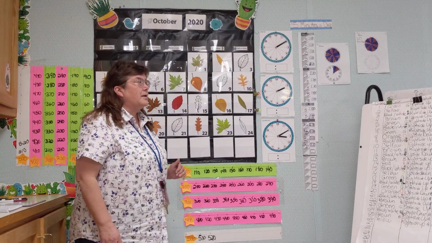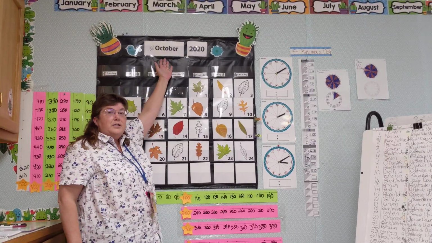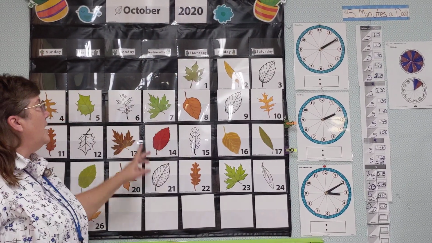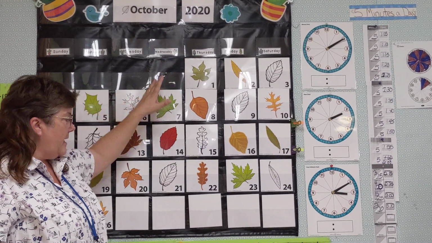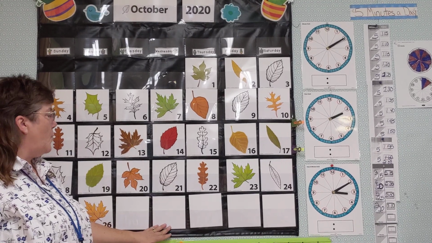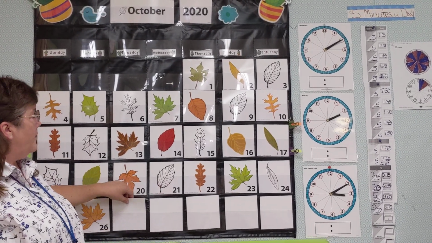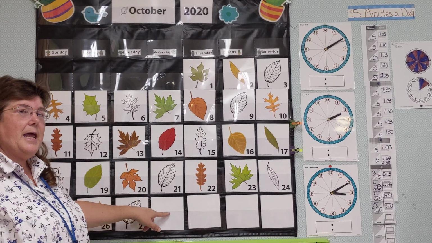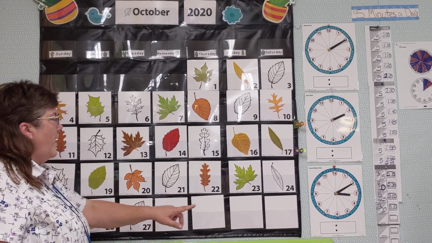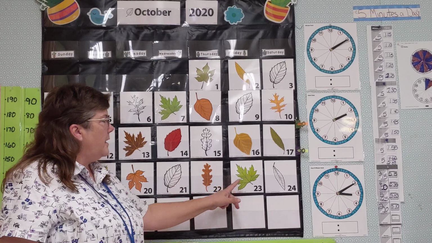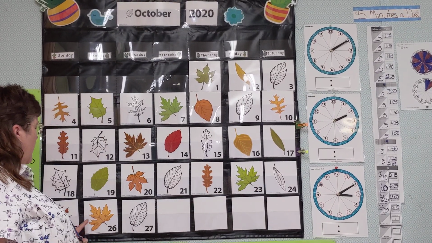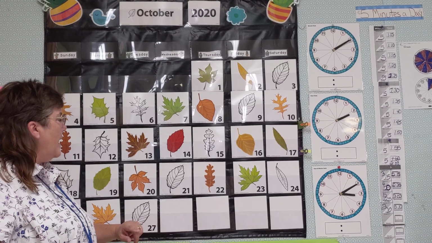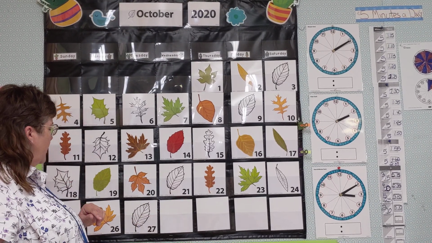Okay, let's get started. We are in the month of October. We are in the year of 2020. We are Wednesday today, so I get to come all the way down to Wednesday. Let's go ahead and turn over Tuesday's. And what would you guys predict is going to happen for Wednesday? We've had black and white, color, color, black and white, color, color, black and white. You read it's not going to be a black and white. It's going to be some type of color.